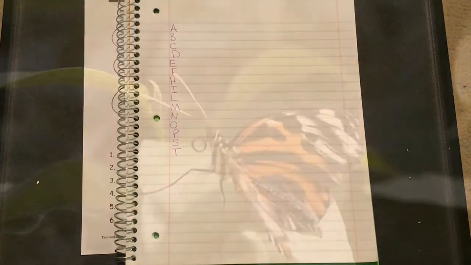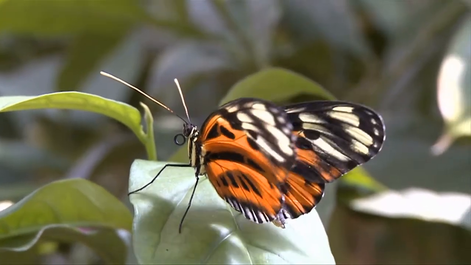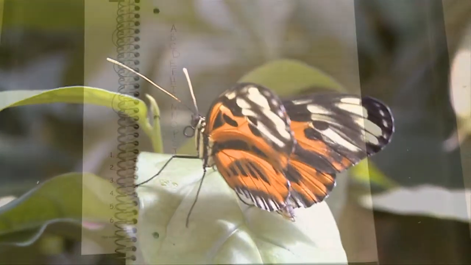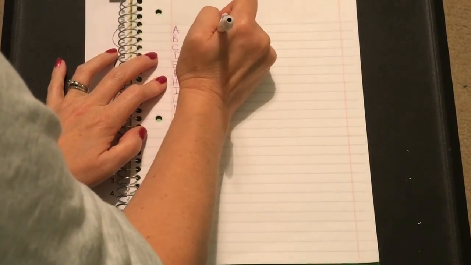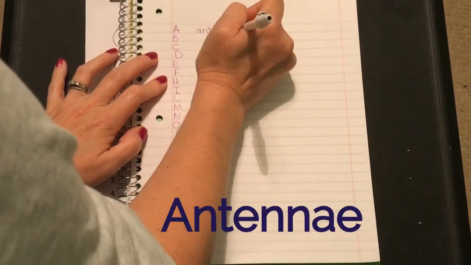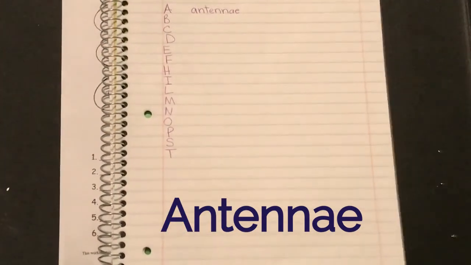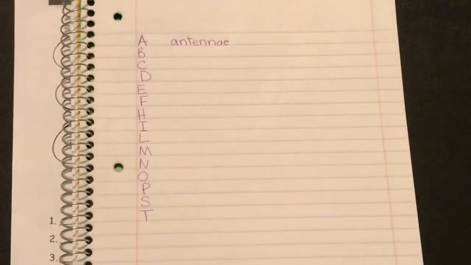Oh, I've got a good one for A. A butterfly, when it's an adult, has these things on the top of its head that some people call feelers. The science word for that is an antenna. And if it's just one, it's antenna. But since butterflies have two, the word for that is actually antennae, with an A-E at the end. Antennae. So there's my A word for butterflies.